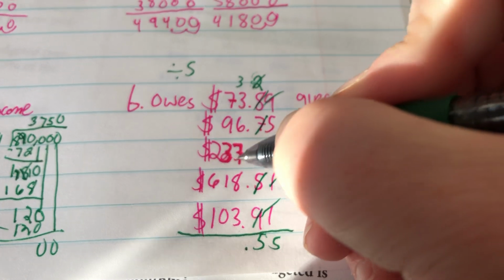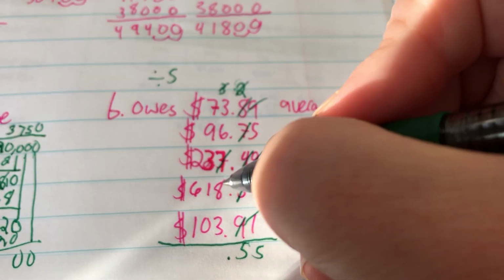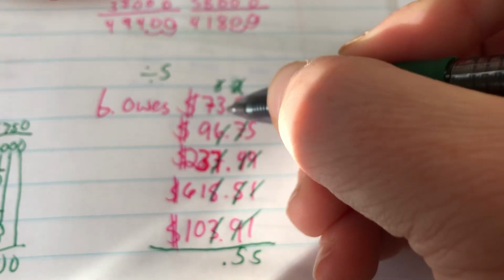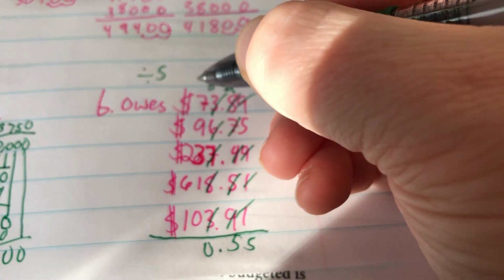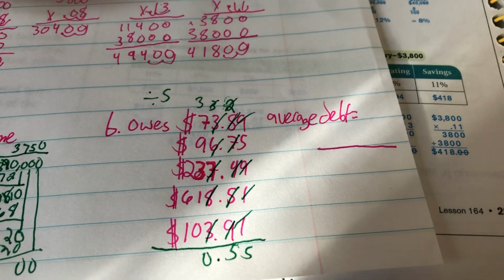Okay, so 7 and 3 is 10, 18, 19, 20, 21, 27, 30. I like to mark them out when I'm done, because then that tells me I've added it.